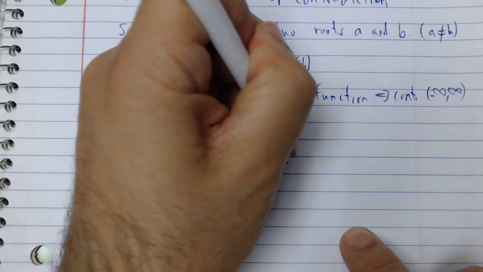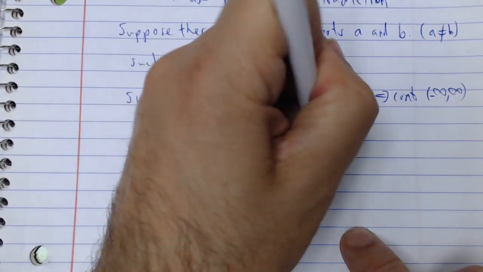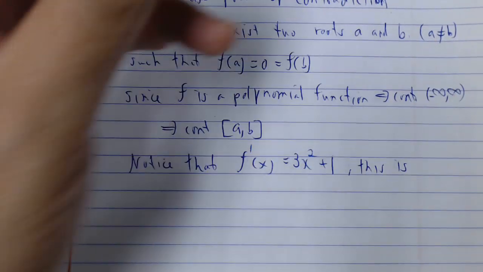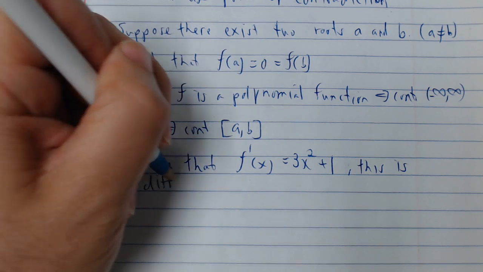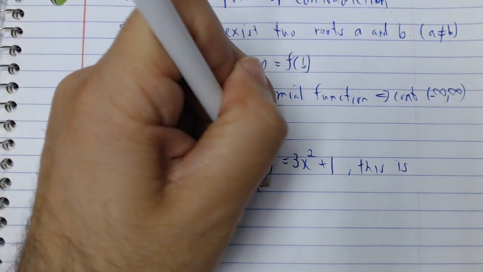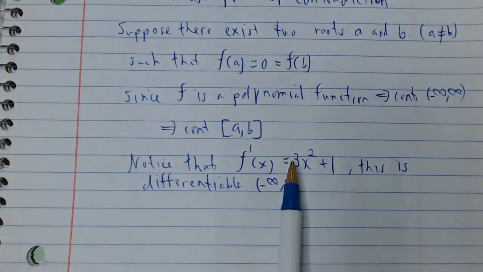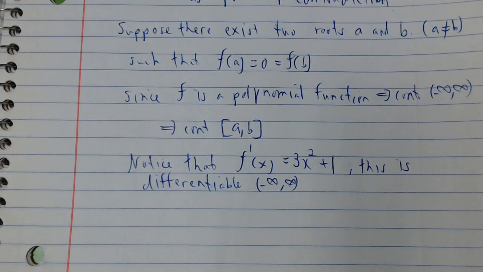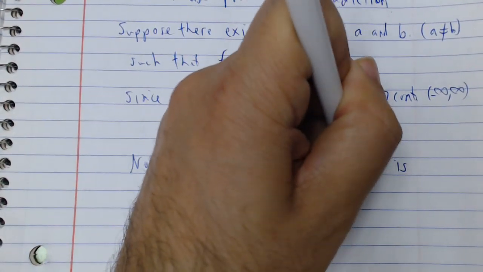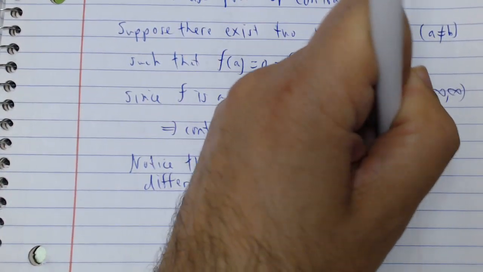It's 3x squared plus 1, which notice is differentiable everywhere, right? If you look at 3x squared plus 1, that'll never be undefined. It exists for every value, which what does that mean? This implies it's differentiable on the open interval from A to B.